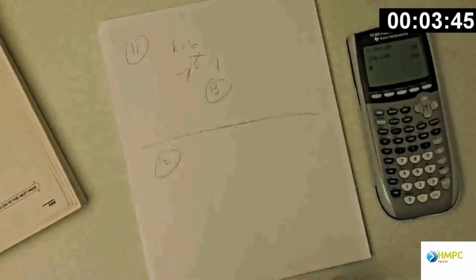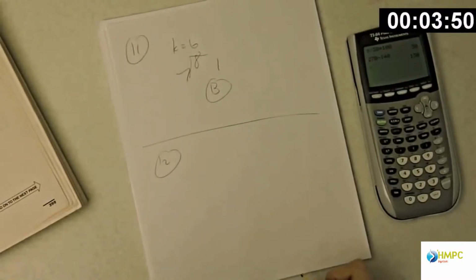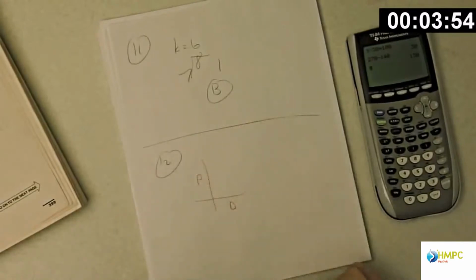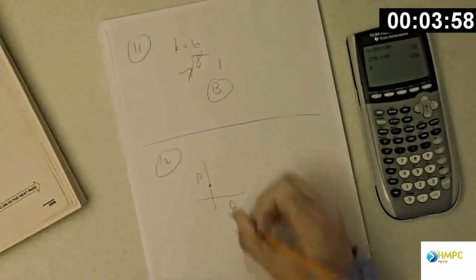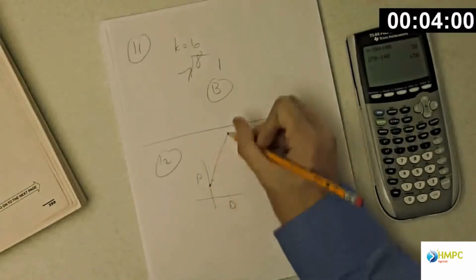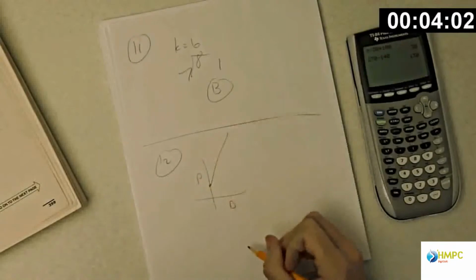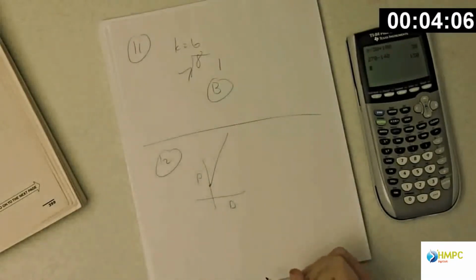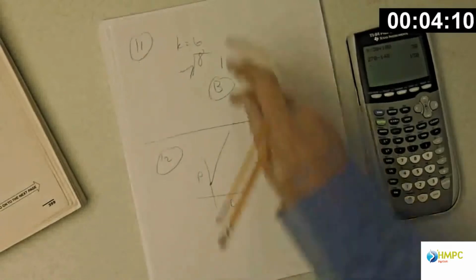Number 12. The chart above shows the pressure as a function of depth for every 15 feet of descent into the ocean. I see the choices have pressure and depth. When depth is 0, pressure is 14.7. It's about there. When depth is 15, the pressure goes up, so it's going to go like this. If the pressure increases at a constant rate for every foot of descent, which of the following graphs describes the given data? Okay, mine looks like choice D.